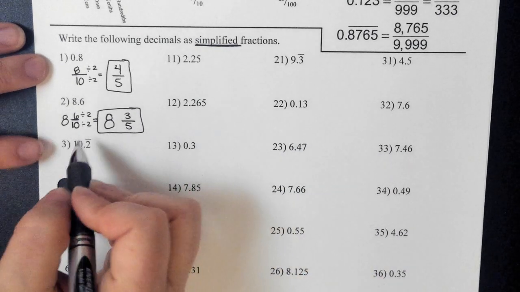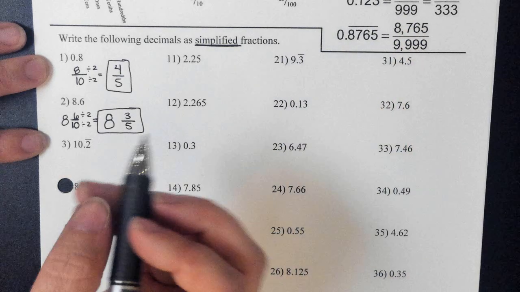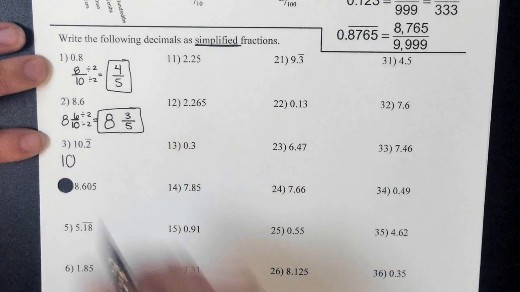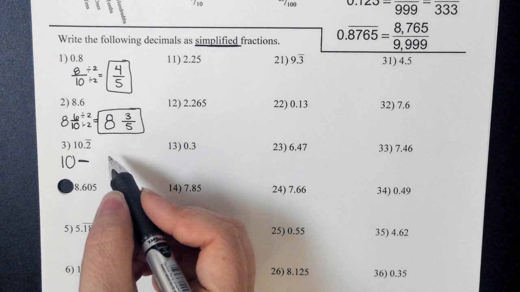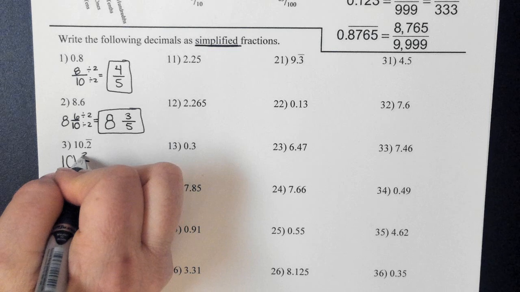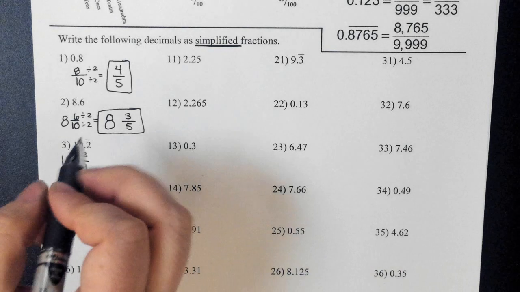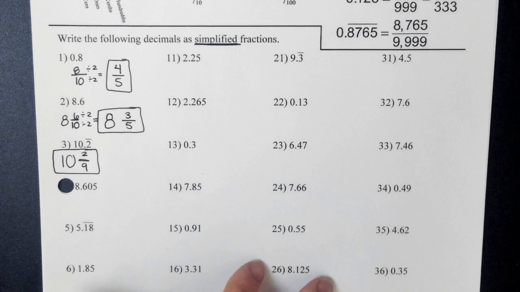All right, moving down to the next one. So this one has a bar. So this is going to be where I use these 9s instead of 10s and 100s. 10 is in front of the decimal, so 10 is still going to go in front of the fraction like so. And there's my fraction bar. 2 is behind the decimal with the bar, so I'm going to put 2. And then underneath, I'm going to put a 9 this time. All right, 10 and 2 ninths. That 2 ninths will not actually get any smaller, so that's my answer.